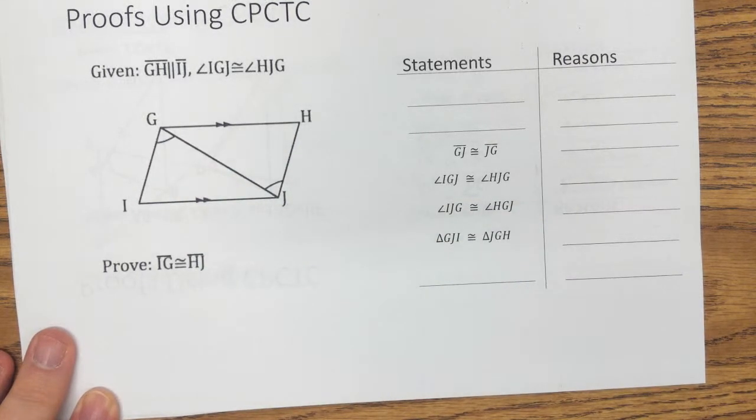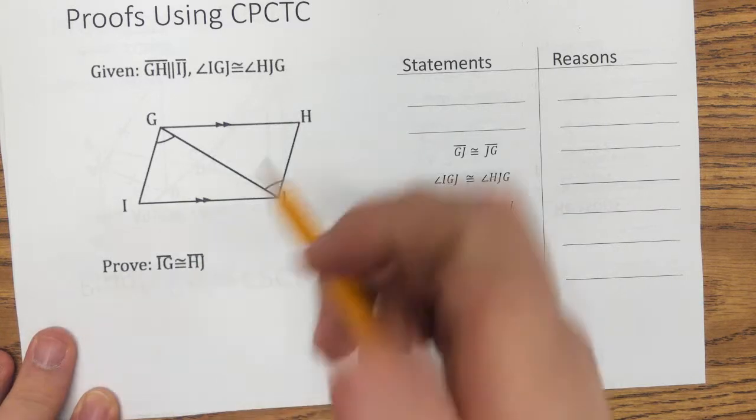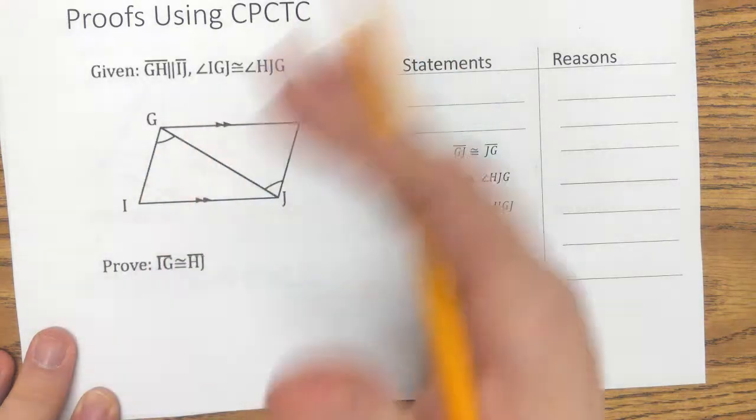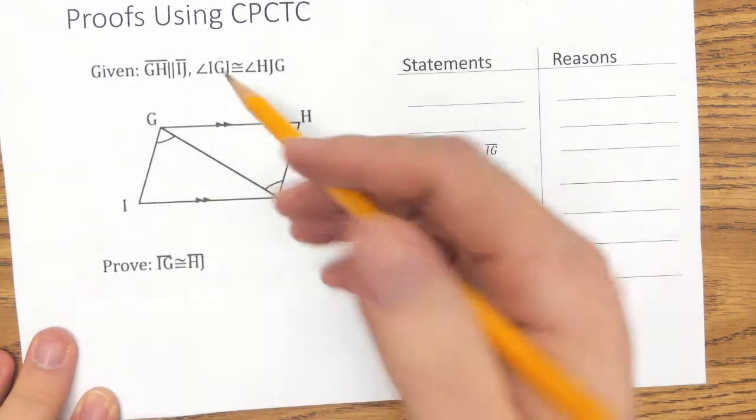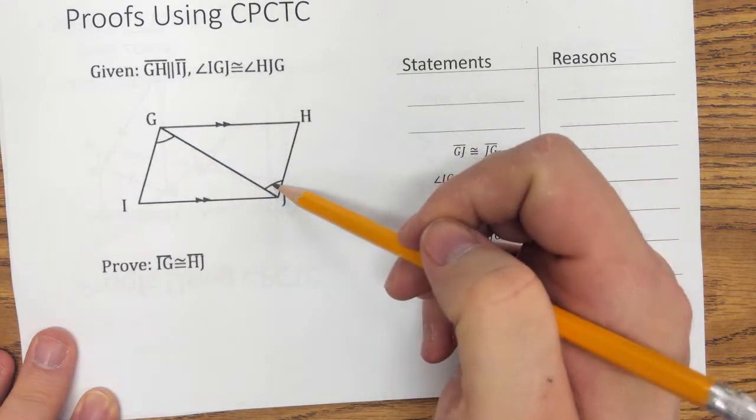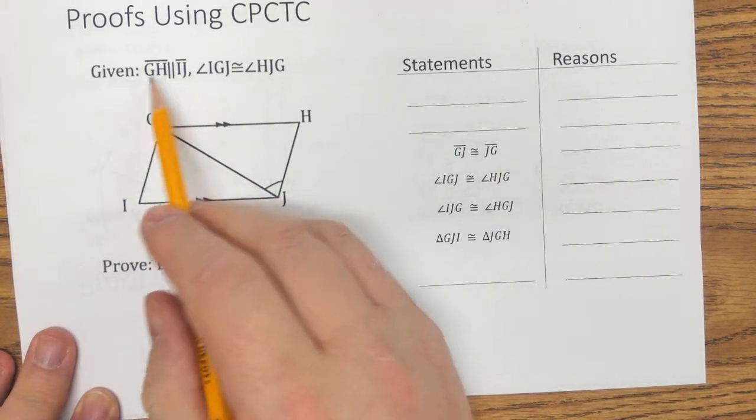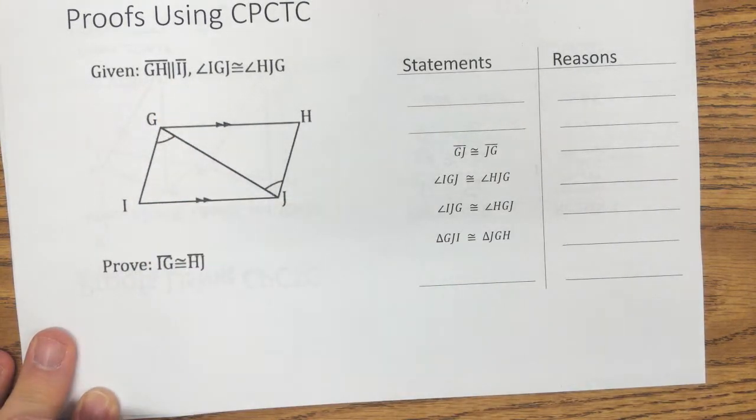Okay? Well, how does that help me? This is just some information. It doesn't really tell me anything else other than that these two are congruent. But how do these parallel lines help me?